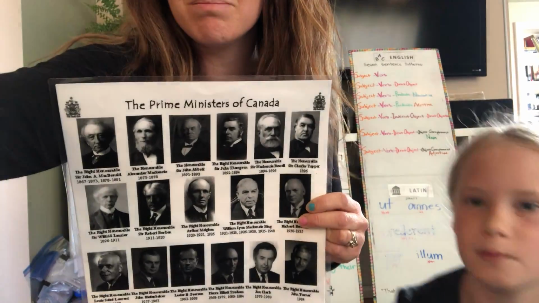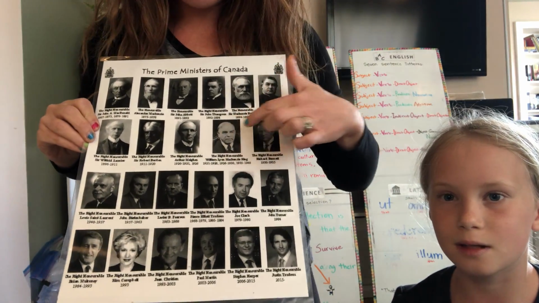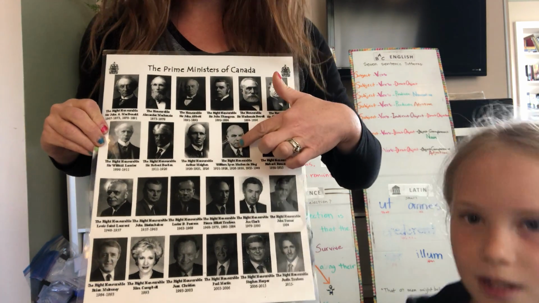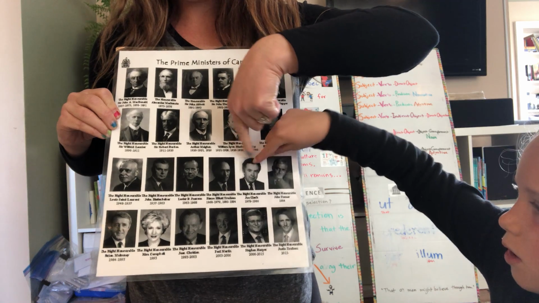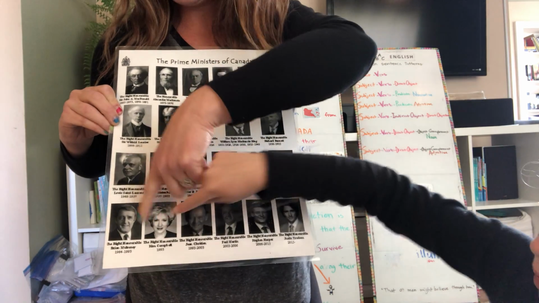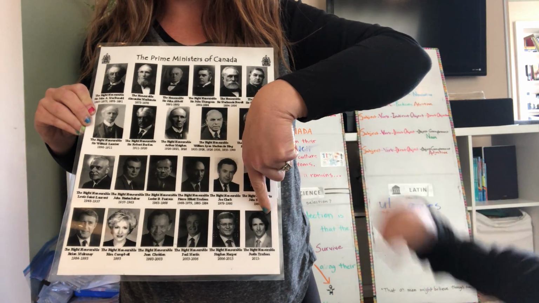MacDonald, Mackenzie, MacDonald, Abbott, Thompson, Bowell, Tupper, Laurier, Borden, Meighen, King, Bennett, King, St. Laurent, Diefenbaker, Pearson, Trudeau, Clark, Trudeau, Turner, Mulroney, Campbell, Chrétien, Martin, Harper, Trudeau.